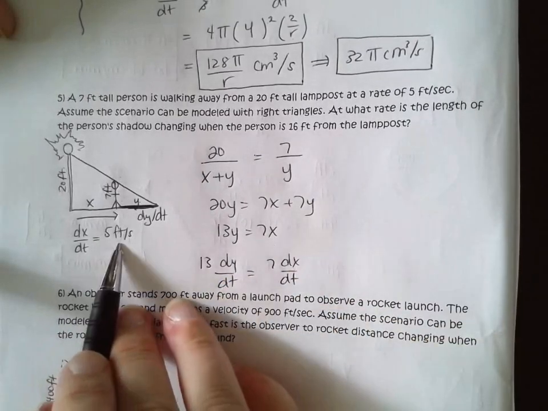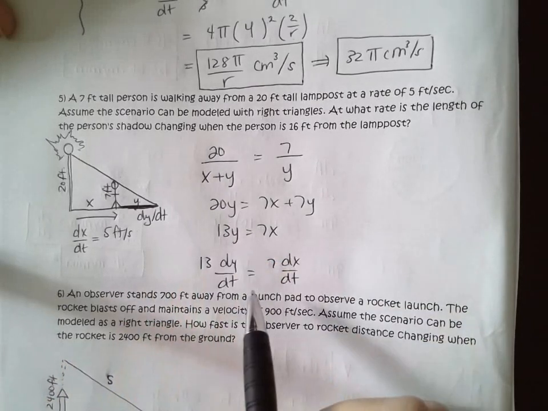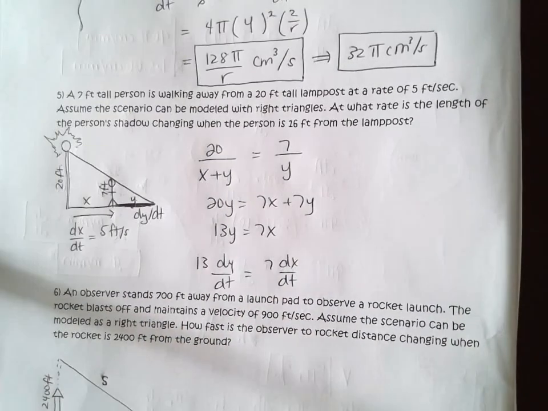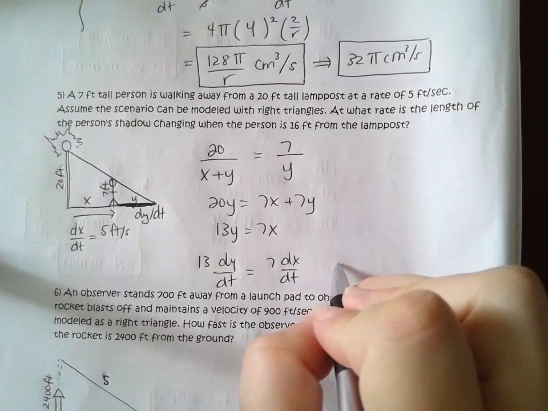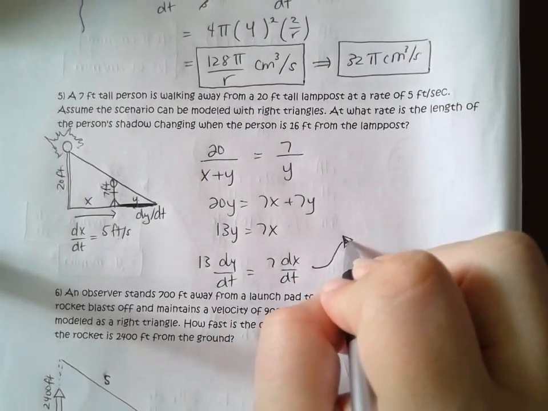I know that dx dt is 5, and that's allowing me to figure out my value here for dy dt. Had a little brain fart.